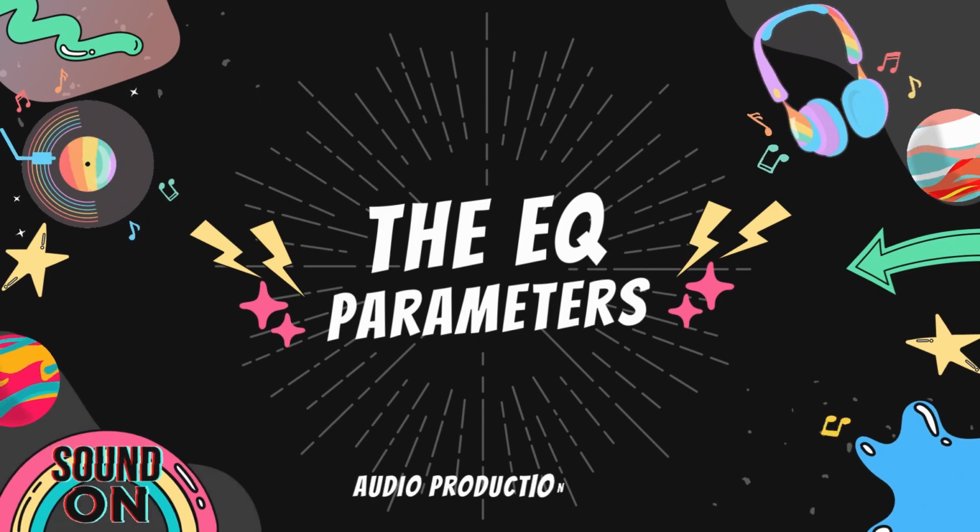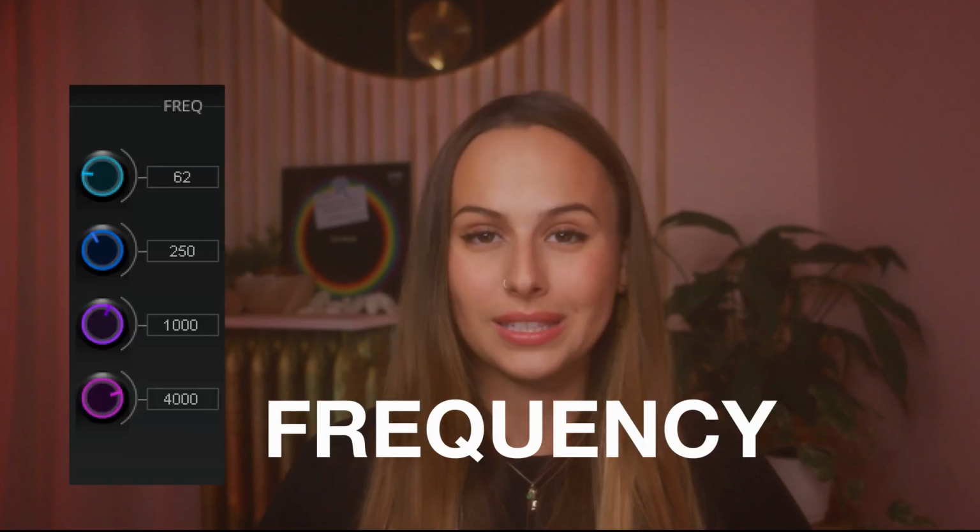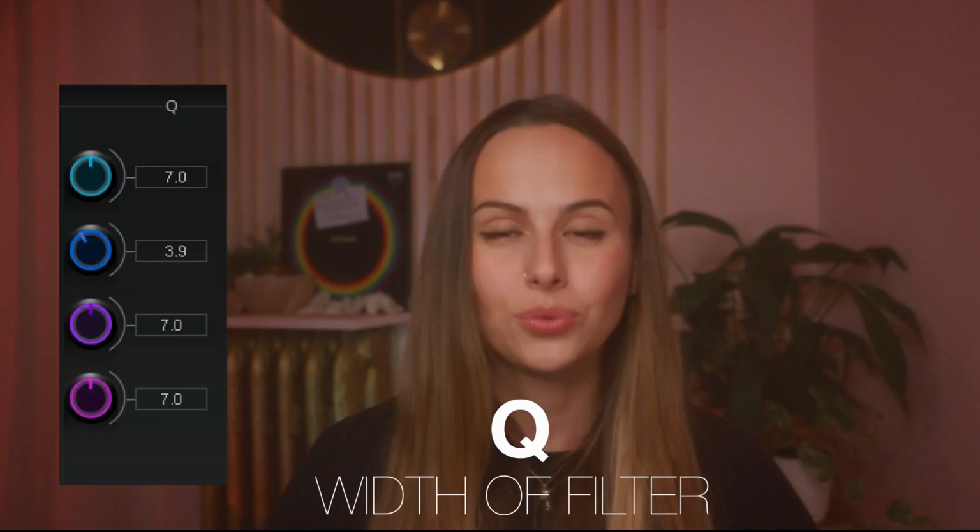Here are the EQ parameters. You will have gain, which is volume. You will have frequency or center frequency. It is the frequency you are targeting. Q, which is the width of the filter. So you can have a very narrow Q, which will target a specific frequency. And then you can have a very wide Q, which will feel pillowy and affect a large amount of frequencies.